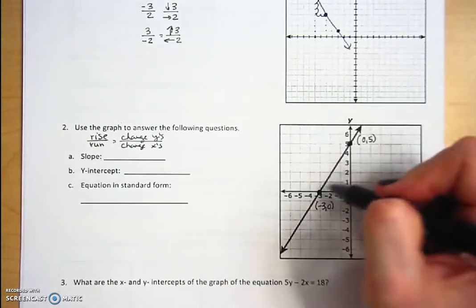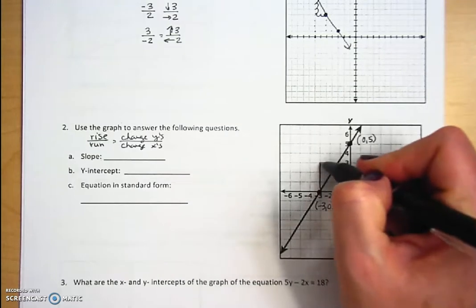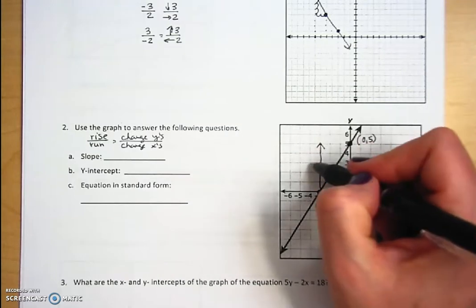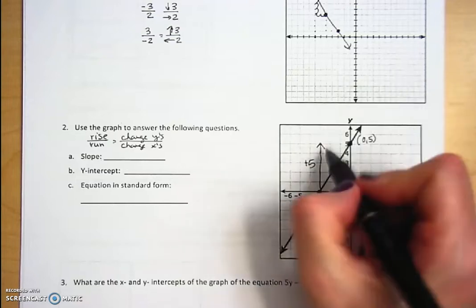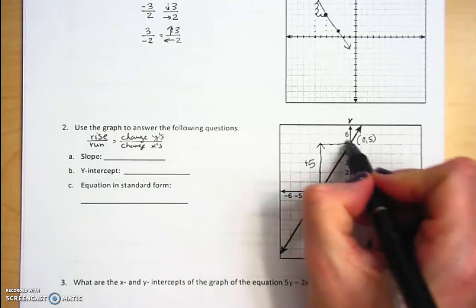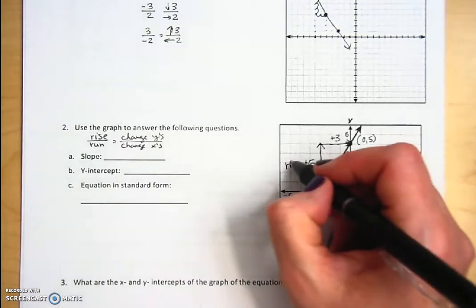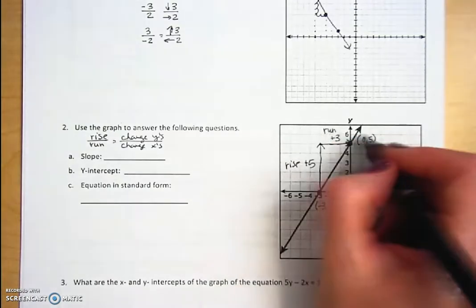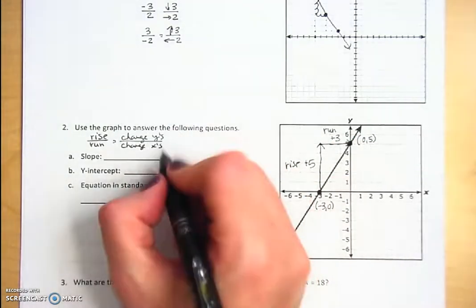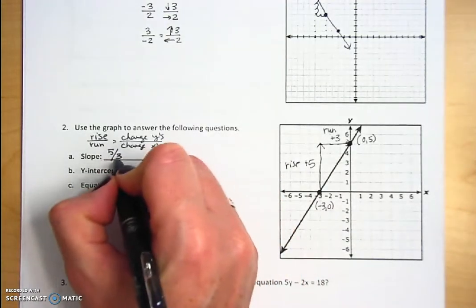So I'm just going to count my rise. 1, 2, 3, 4, 5. That's in the +5 direction. And then 1, 2, 3, +3. So this is my rise because I went up. This is my run because you run left and right. And so rise over run is 5/3.